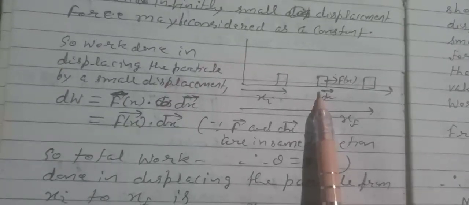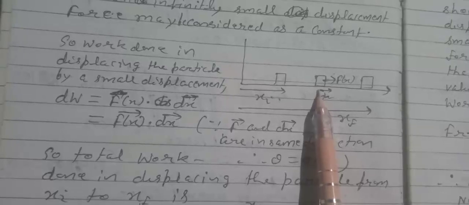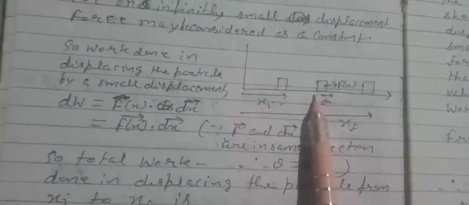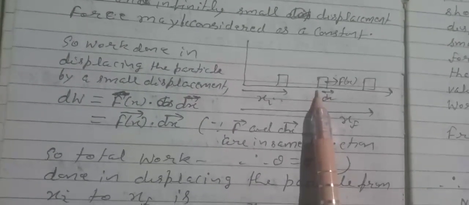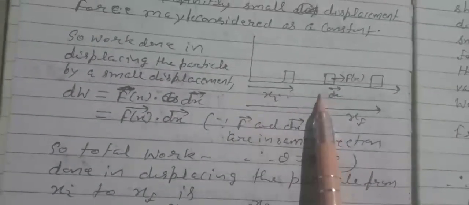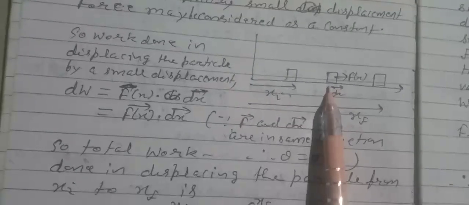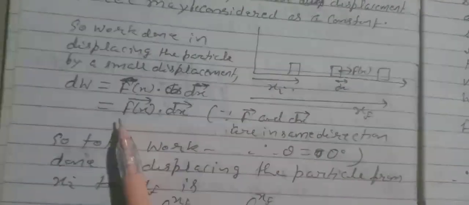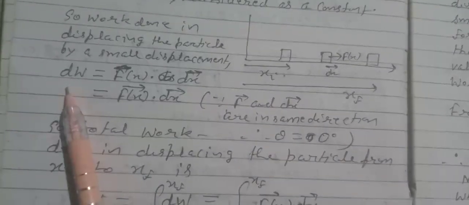We are taking an infinitely small displacement, and we can consider that during this displacement force is constant, and at that time the force acting on the body is Fx vector. So the infinitesimal work will be equal to Fx dot dx vector.